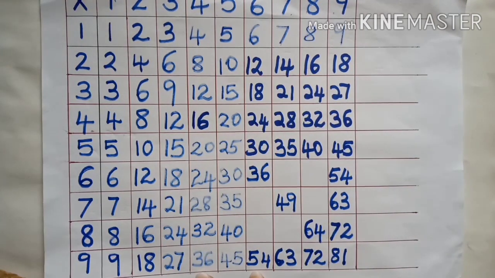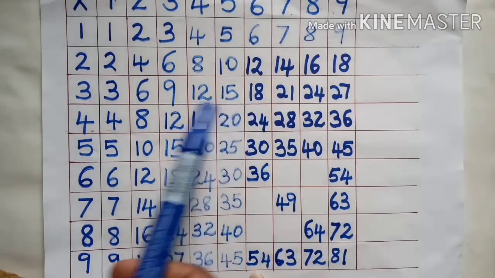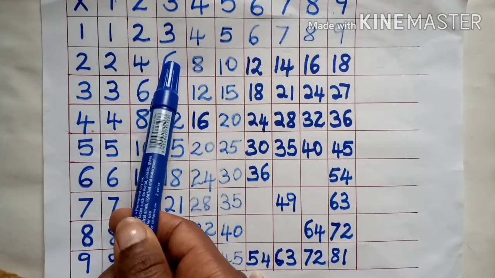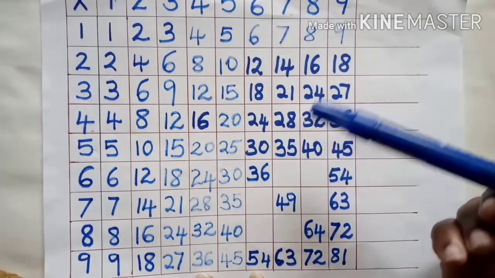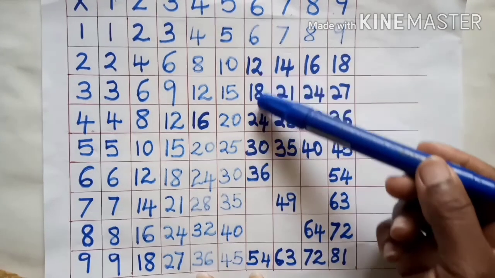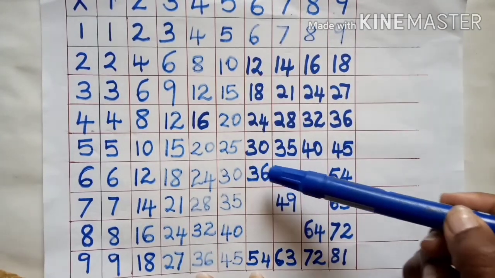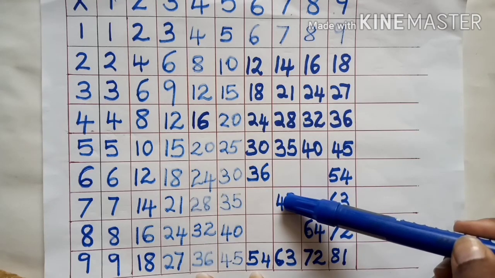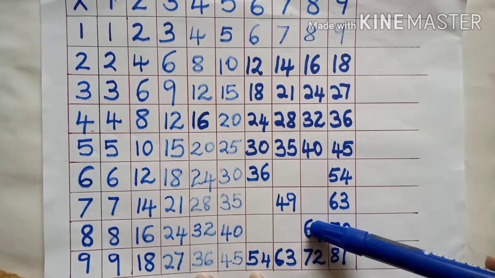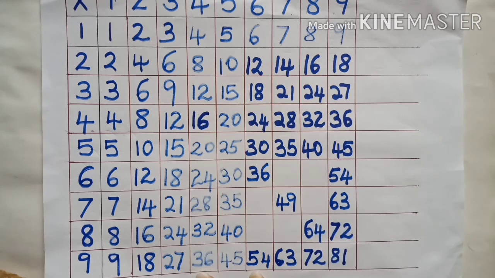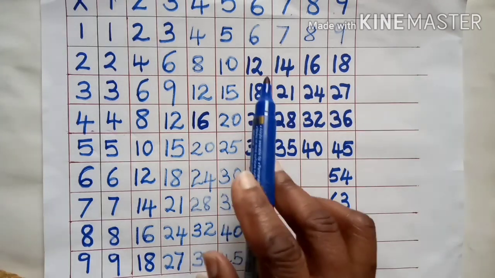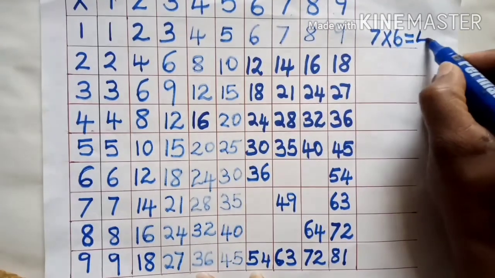So basically, other than memorizing your multiples of 3 and your multiples of 9, the other thing you need to memorize is 6 times 6, 36. 7 times 7, 49. 8 times 8, 64. And then now we are almost done. So what is 7 times 6? It is 42.